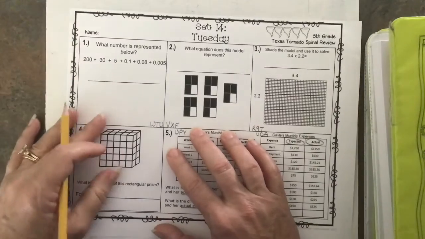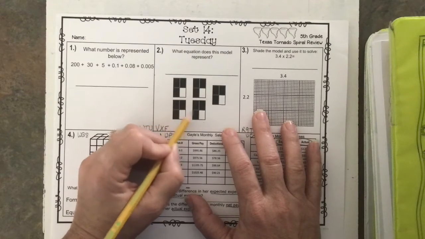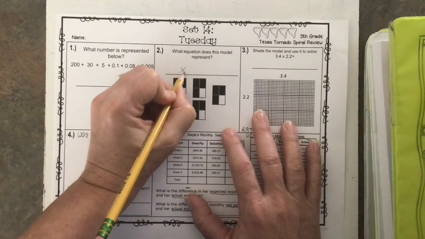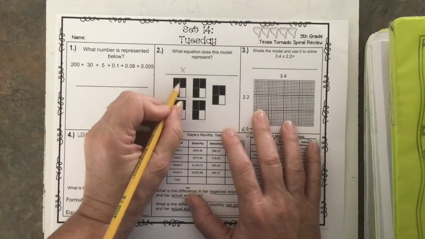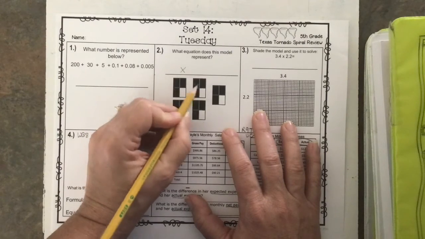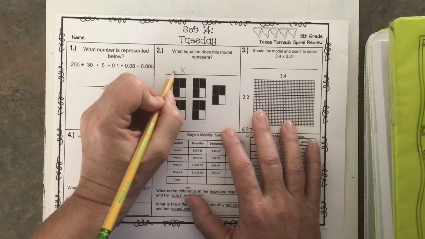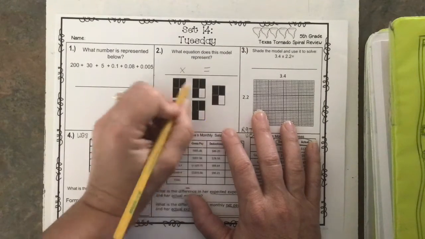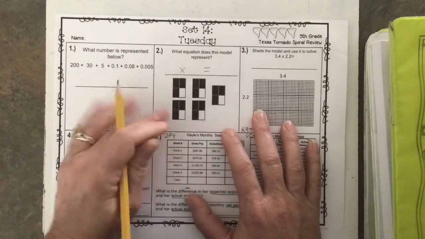All right, number 2. What equation does this model represent? Equation, that's a math problem. Do you see the same thing over and over again? Okay, well, when you see the same thing over and over again, that's multiplying. So what fraction is this? This is a fraction model. It's 1, 2, 3 out of 4. And then how many times do you see that? You see it this many times. So here's your fraction times how many times do you see it, equals, and then tell me what your answer is. Okay, when you put them all together, what is your answer?